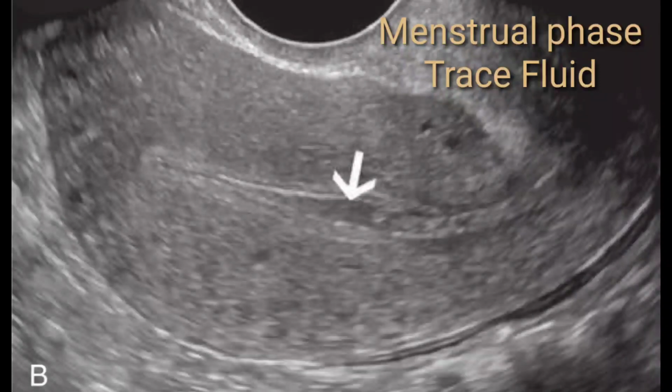Because if you are just mentioning fluid and you are not correlating it with your diagnosis, your colleague, your GP or surgeon or gynecologist may get confused about what it means. Therefore, you have to exclude the pathology. If it is non-pathological, put small fluid, that could be physiological. But if it is pathological, always mention that this is a pathological fluid. This clearly shows you endometrium in the menstrual phase with small fluid collection within the uterine cavity.